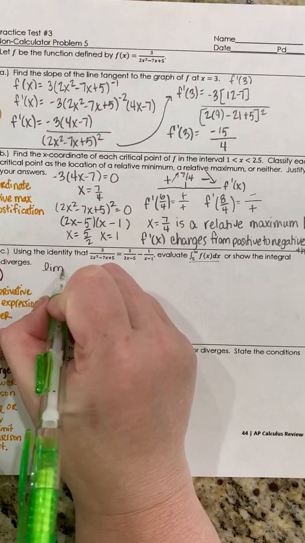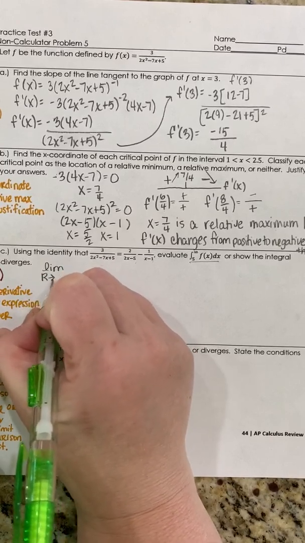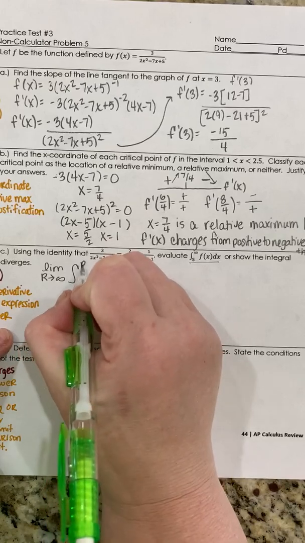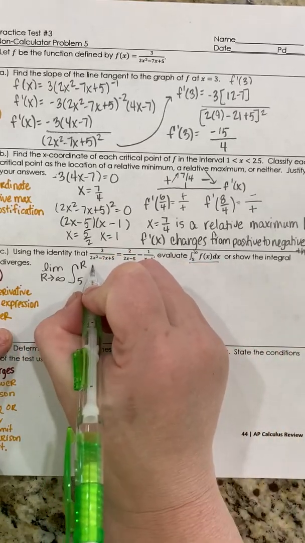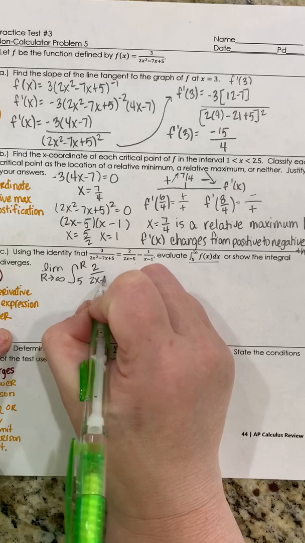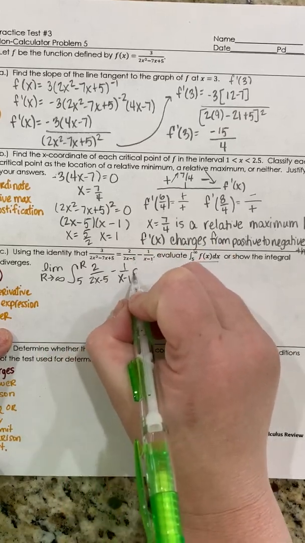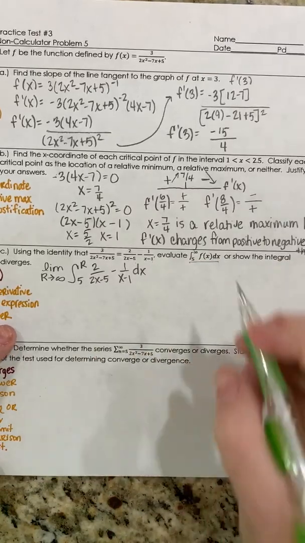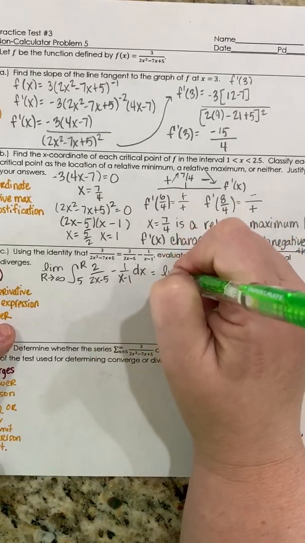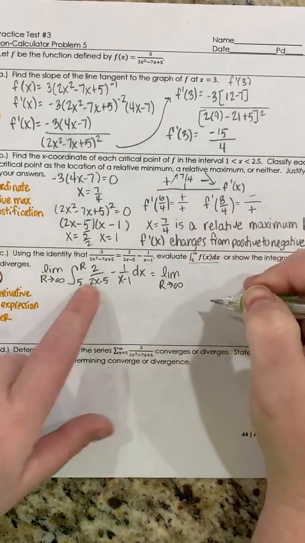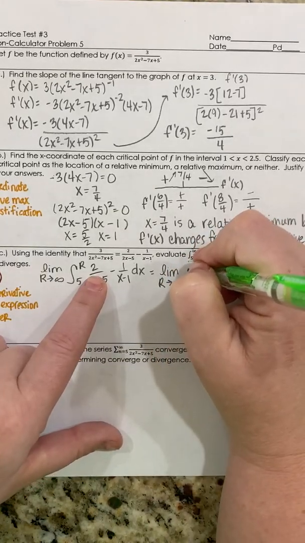Limit as r approaches infinity, the integral from 5 to r of 2 over (2x minus 5) minus 1 over (x minus 1) dx equals the limit as r approaches infinity of 2 is going to come along for the ride.